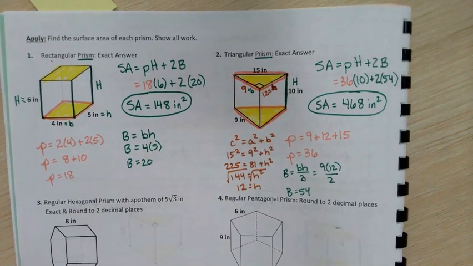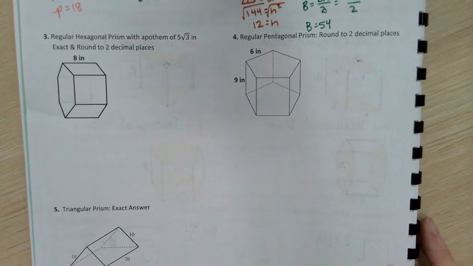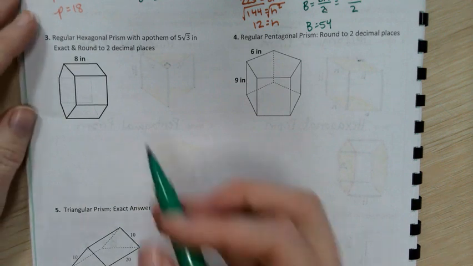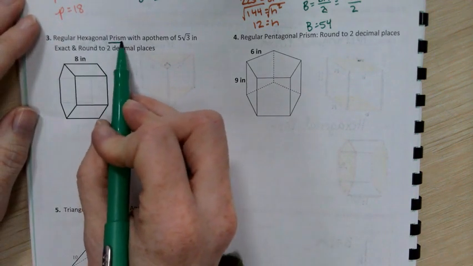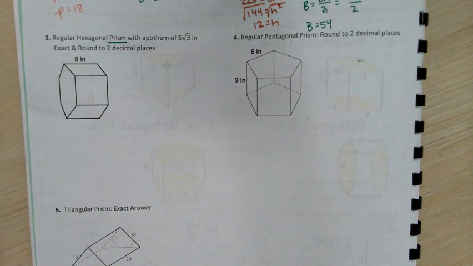All right, 2 down, a few more to go. So on to the next one. We've got a regular hexagonal prism with an apothem of 5 root 3. They want us to give an exact answer and round it to 2 decimal places, so we're going to try to show both.